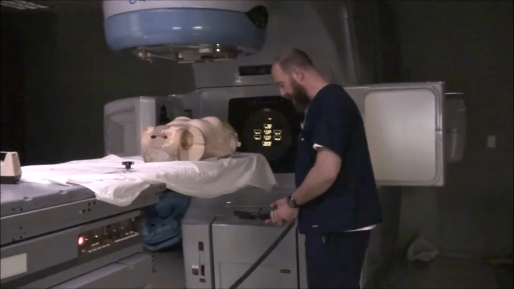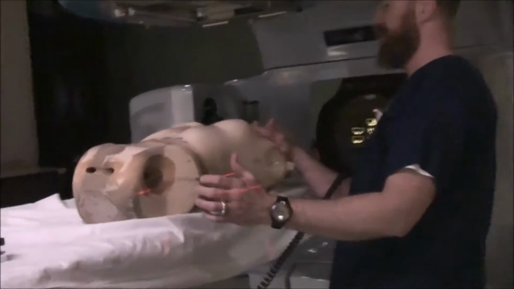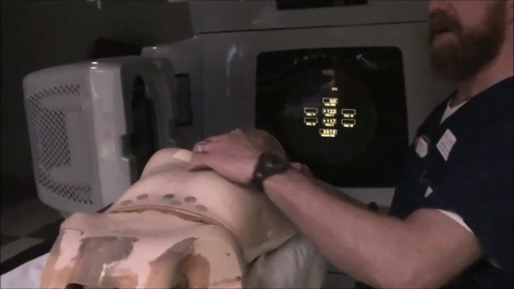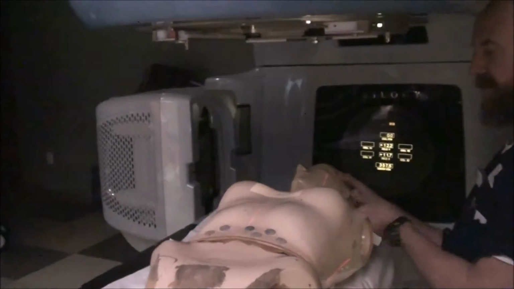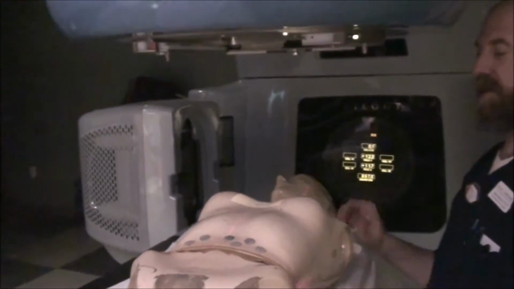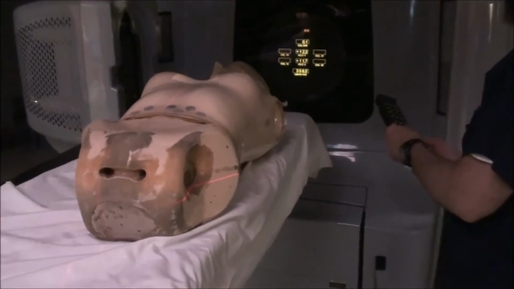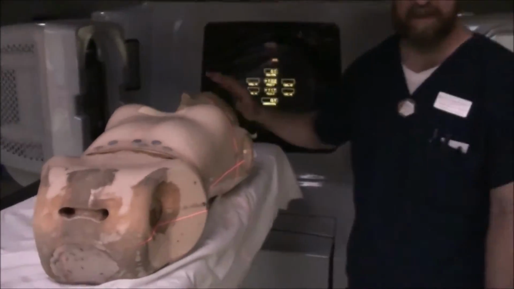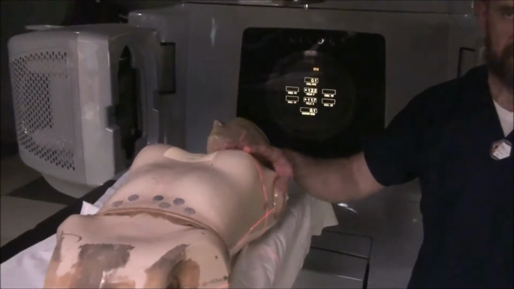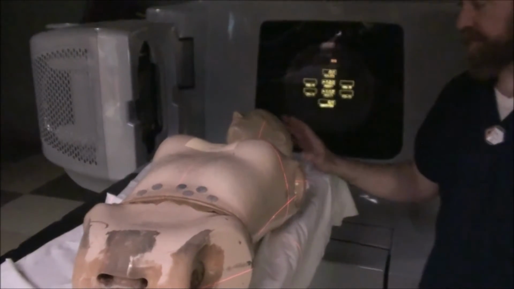Get the patient on the table, and you want to get her straight with the laser, right from SSN all the way down through here, xiphoid, all of the same stuff we do every time. Since we are doing a breast, you want to have the face turned. If you're treating the left side, have the patient look to the right.